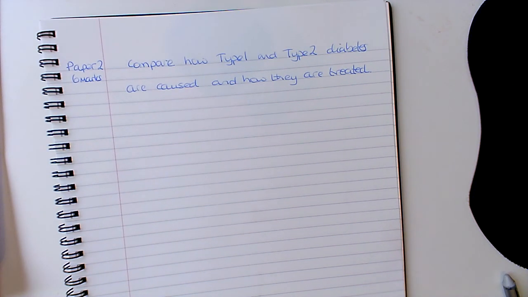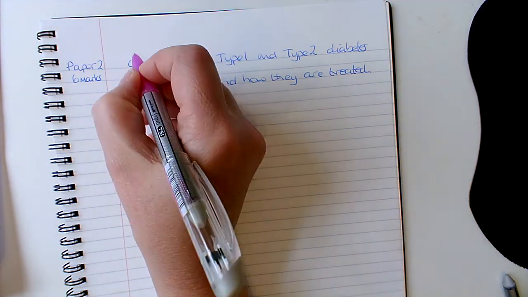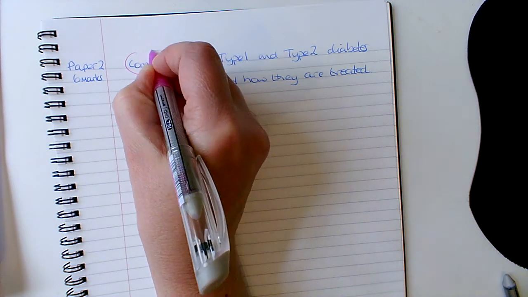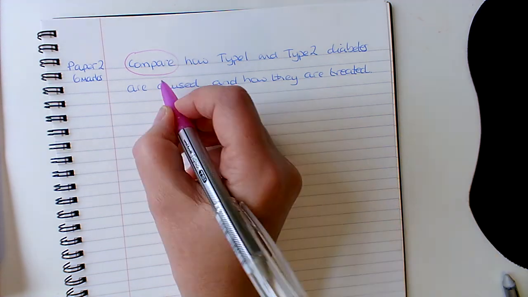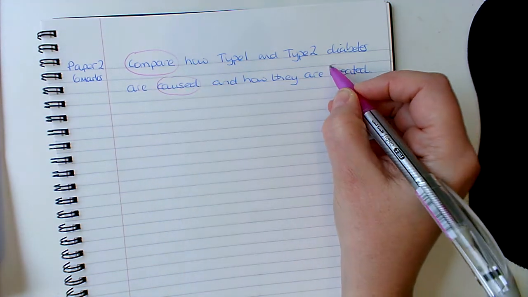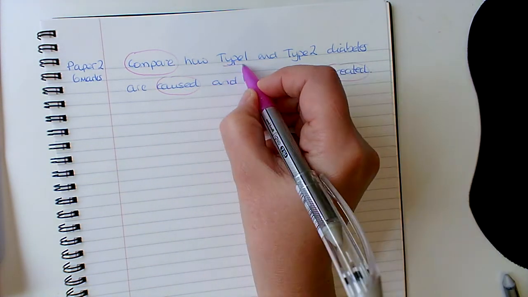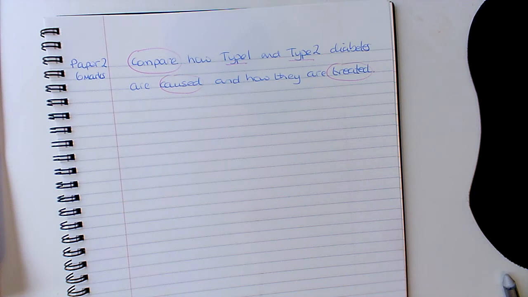This question does not give me lots of information to work with, so I really need to figure out exactly what kind of information they want from me. So I'm going to start by circling the command word, which is compare. So it's asking us to compare how type 1 and type 2 diabetes are caused and treated, subjects being the type 1 and type 2 diabetes.